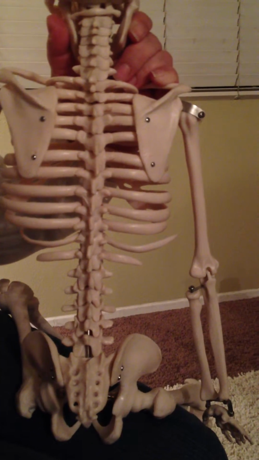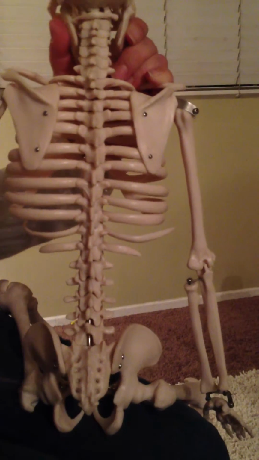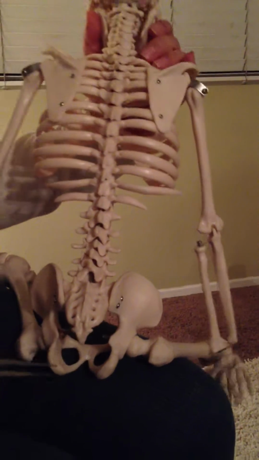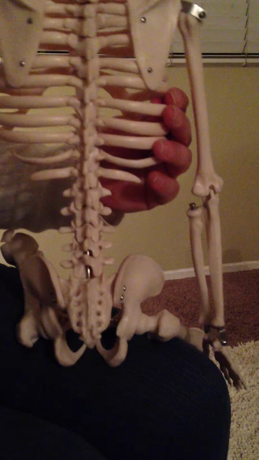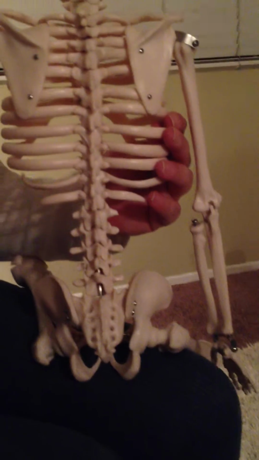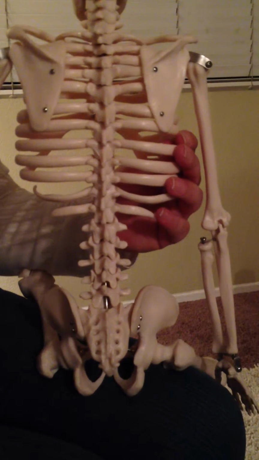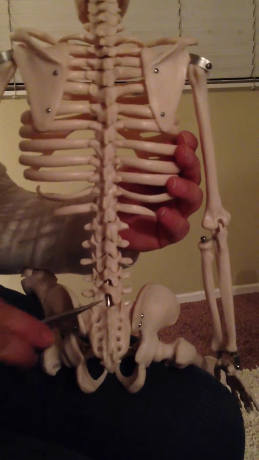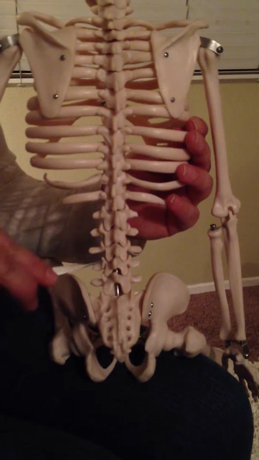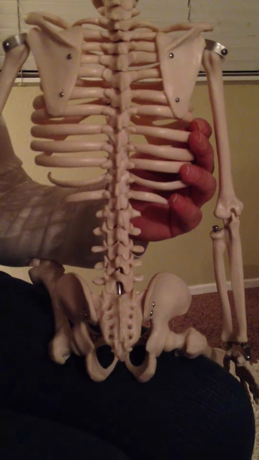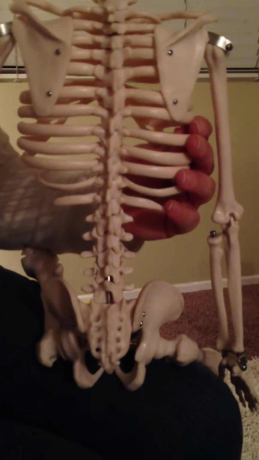What passes through that is your spinal nerves leaving your spinal cord, which we can't really get a view of from here. Then you have the body or the centrum, which supports the intervertebral disc. So the little discs that go in between.